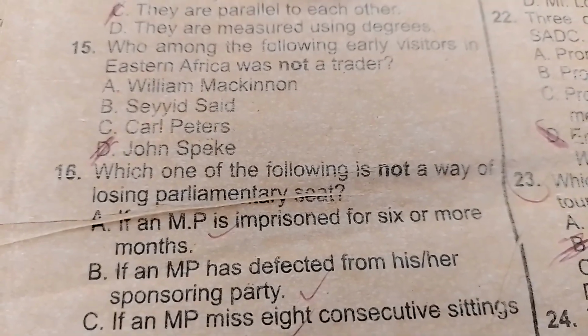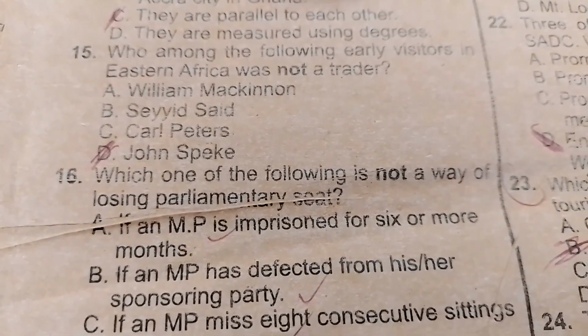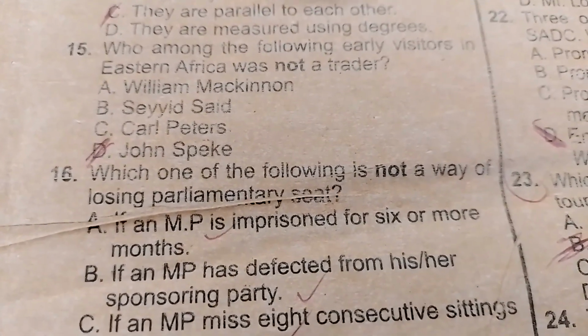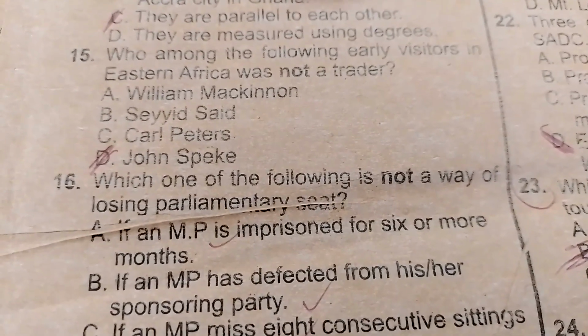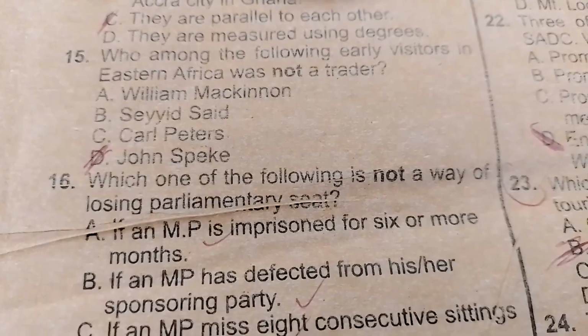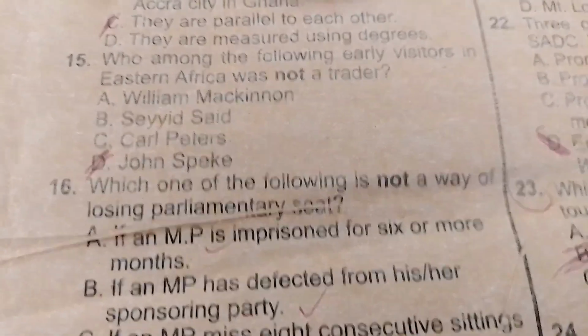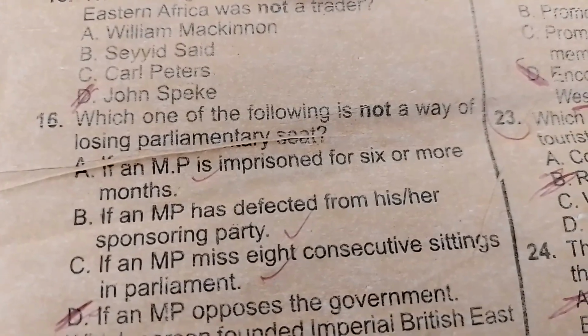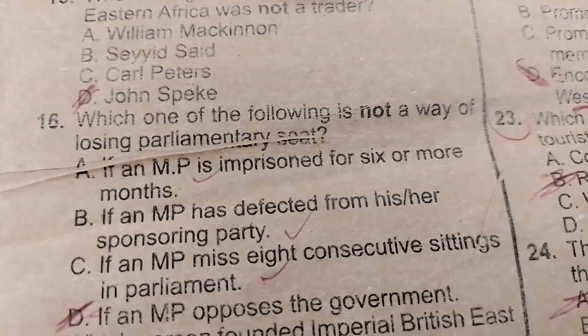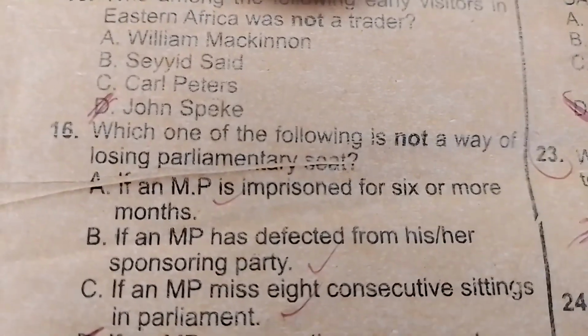According to the Constitution, they should lose their seats. Once you shift from the sponsoring party that took you to parliament, you are supposed to lose your seat through resigning. Then you go into a fresh election, which we call a by-election, now through the party that you have joined. If a member of parliament misses 8 consecutive sittings in parliament, and also there are some things that we should understand.